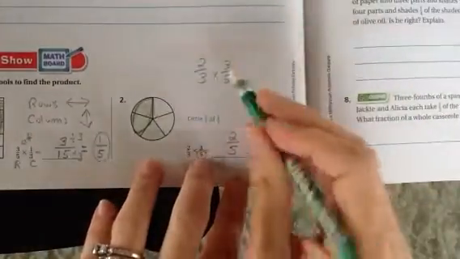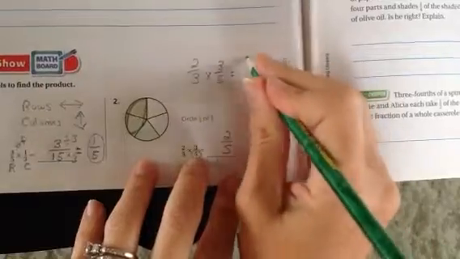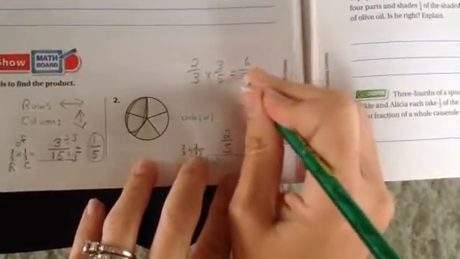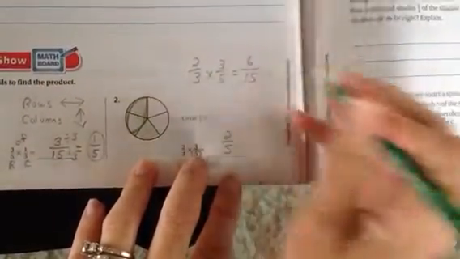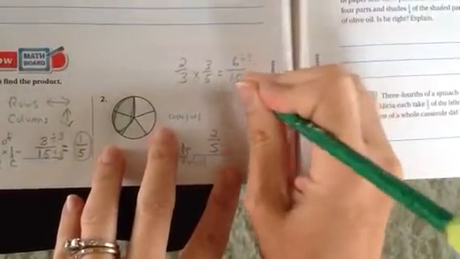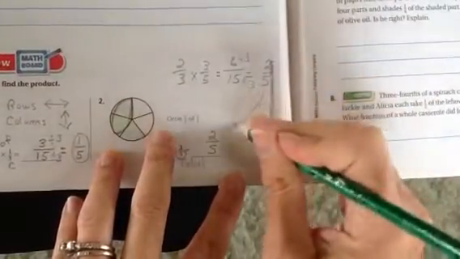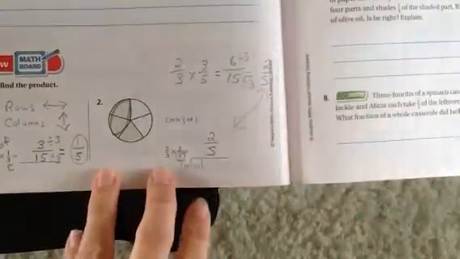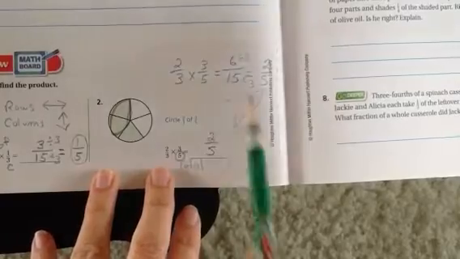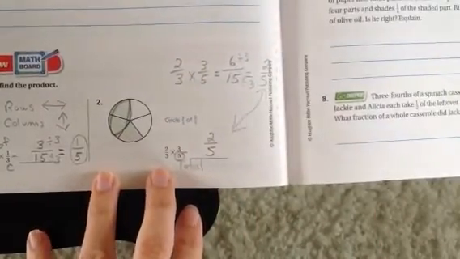We would multiply the numerators and then the denominators. So 2 times 3 is 6, 3 times 5 is 15, and then we know that we can simplify if we divide both of these by 3, and we get 2/5, which is the same as we get here with our model. Okay, so that's a little preview of what's coming up.